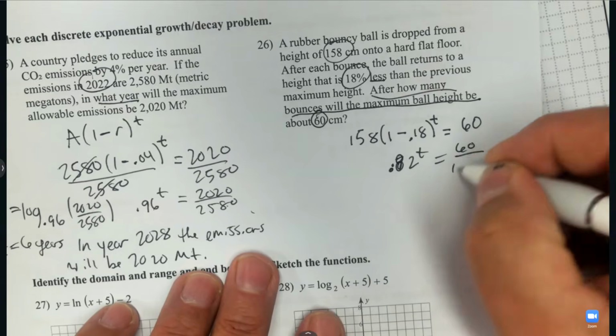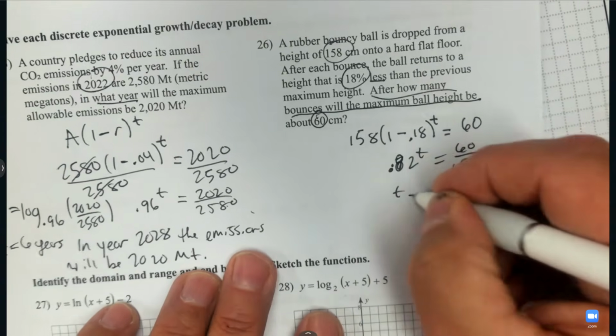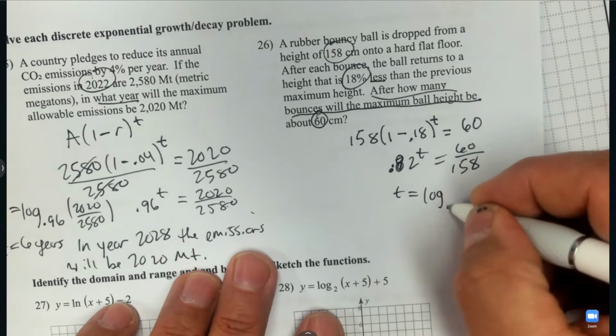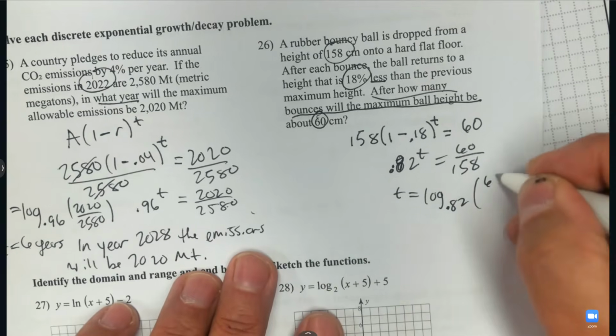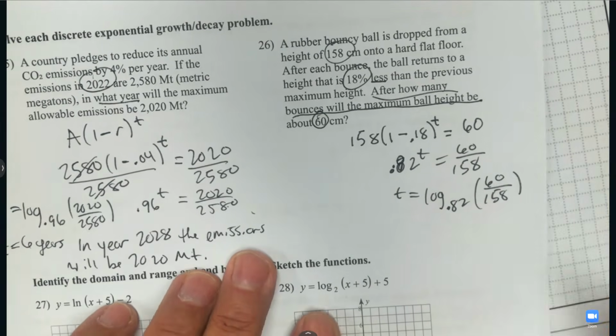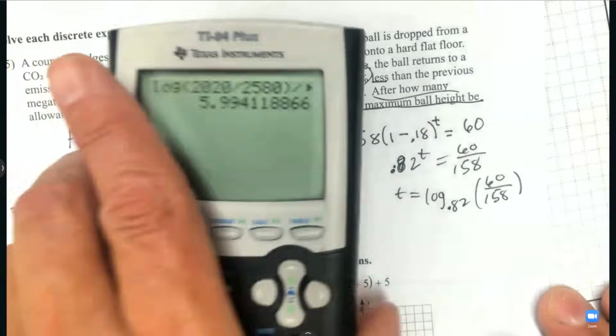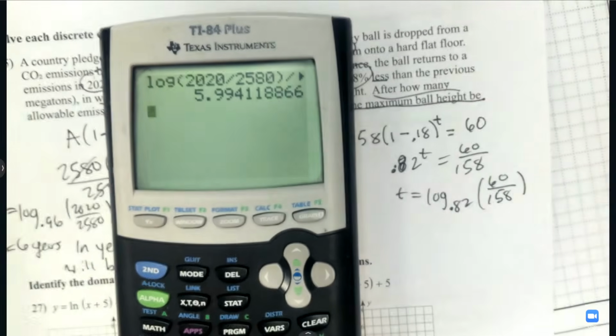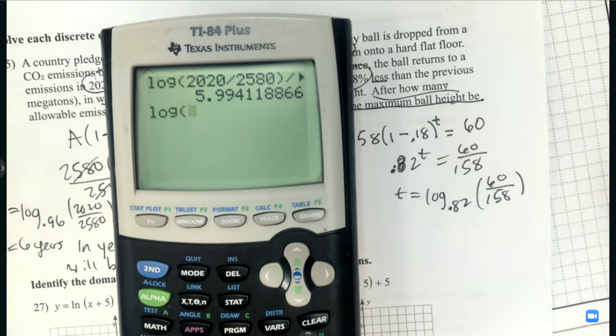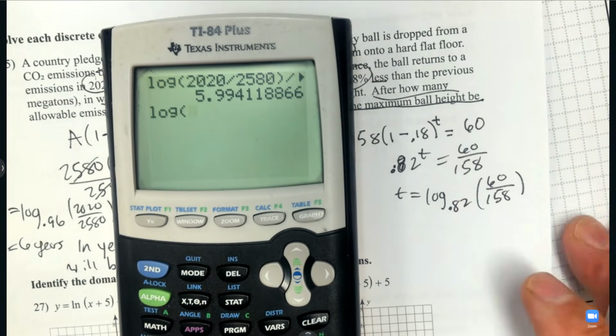And then you're dividing. So another way to write t then is as a logarithm, and the base is 0.82, and inside the logarithm is 60 divided by 158. How would I type that in? So, and if you're at home, you would just use Desmos.